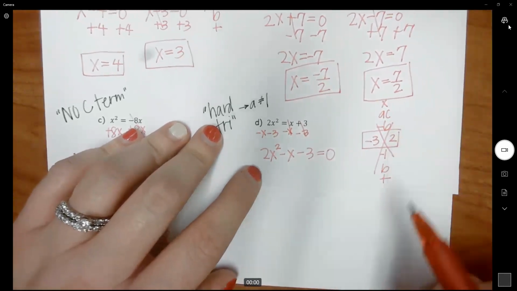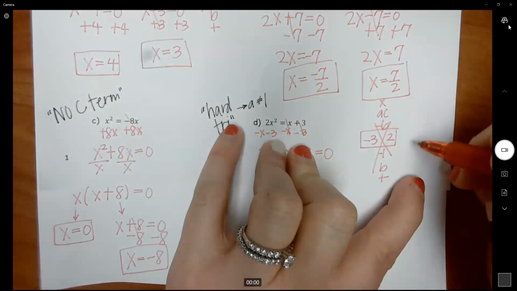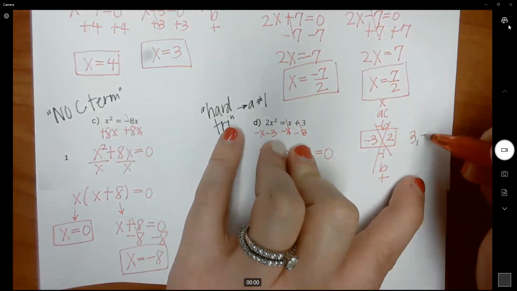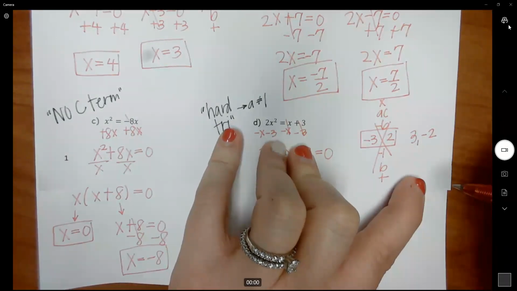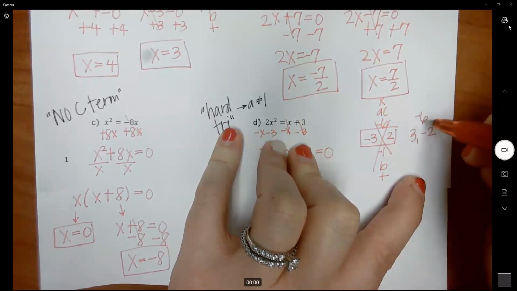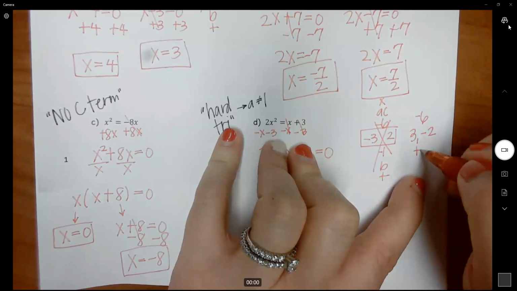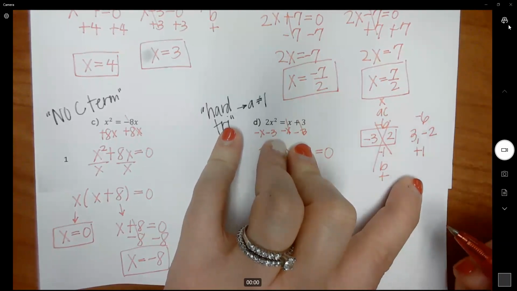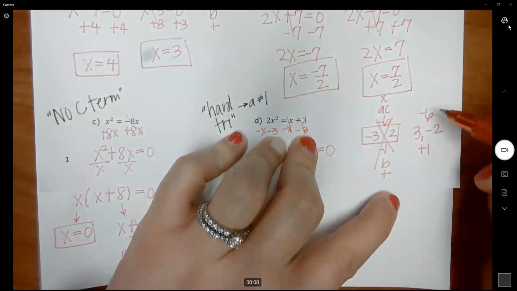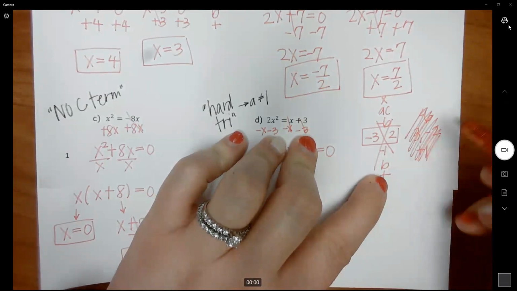You do need to be careful with signs here. If you say +3 and -2, that does still multiply to a -6, but it will add up to a +1. So you've got to be careful with these signs.